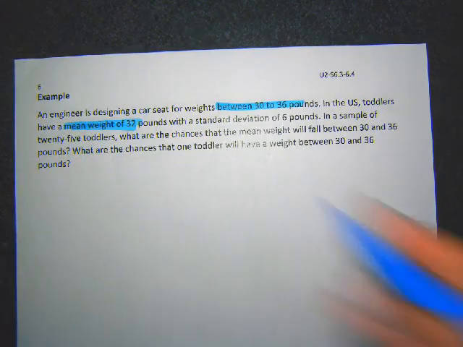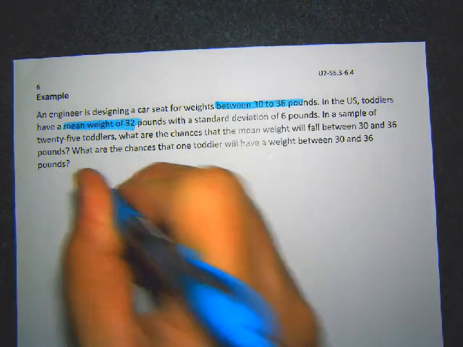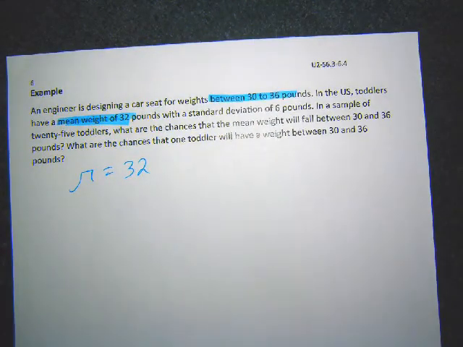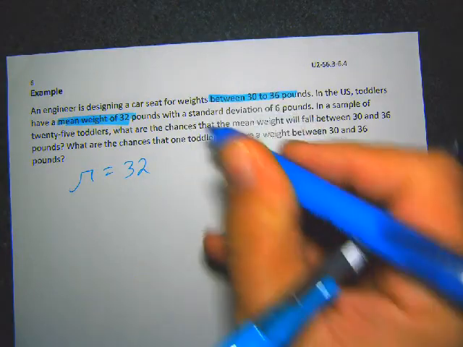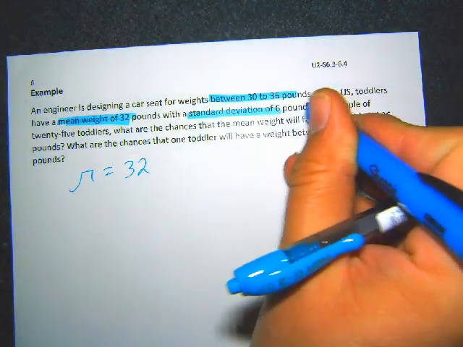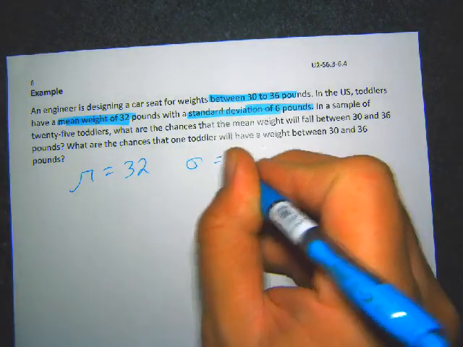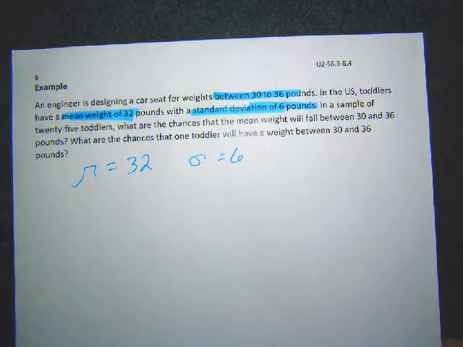So that's the average weight for all toddlers. So that's going to be a mu, right? That's the population average. So the population average is 32 pounds. There's a standard deviation of 6 pounds. So for all those toddlers, standard deviation is 6 pounds. So that's the standard deviation for the entire population.